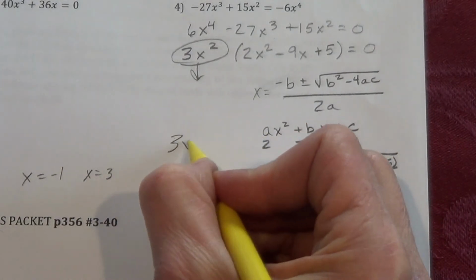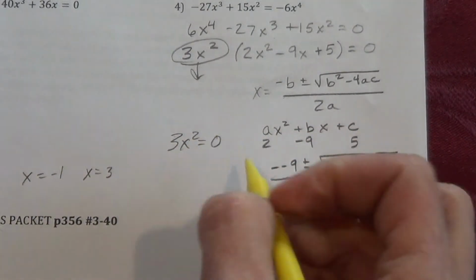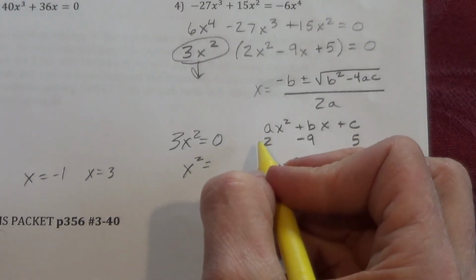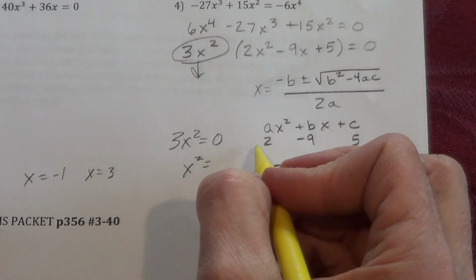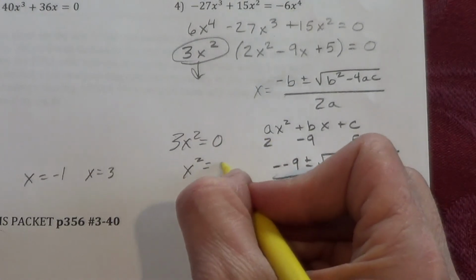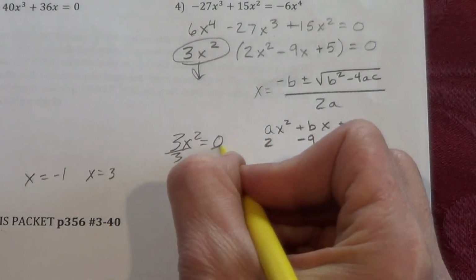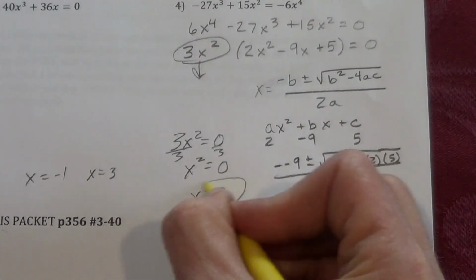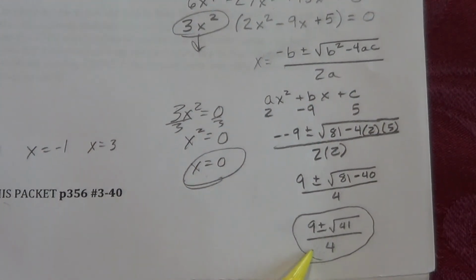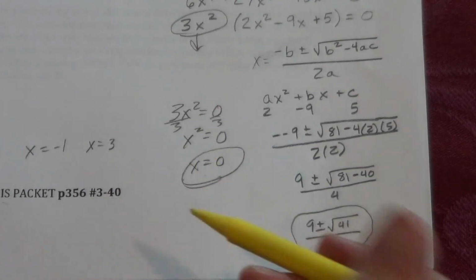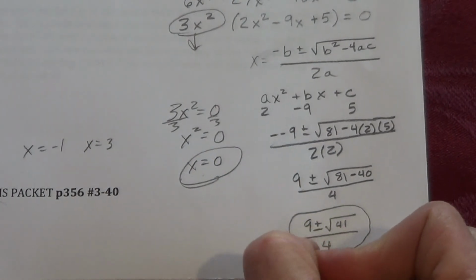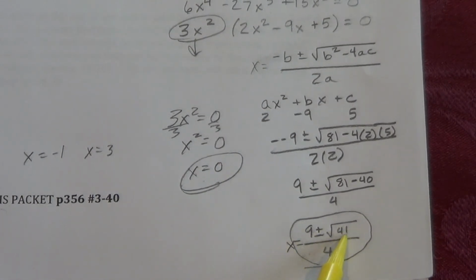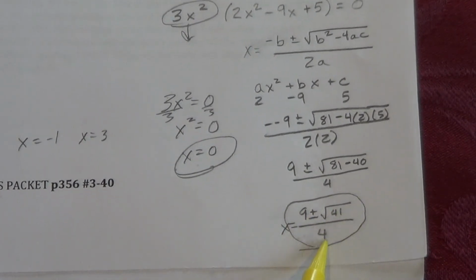Our other real number zero would be to take this 3x squared that we had up here, set it equal to 0, and solve. X squared equals 0 because we've divided by 3 on each side. So x equals 0. So we have that 0 and then these two. The reason these are two different ones is on one you would add the radical 41, the other one you'd subtract the radical 41.